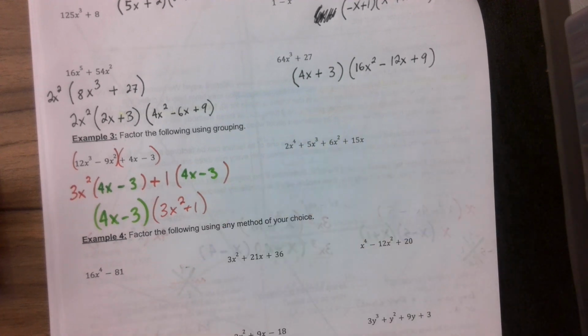Try the next one. Remember, try to see if there's something you can take out at the start, or a greatest common factor. Group it, and make sure all of your final terms are as simple as they get. Pause the video, try it out, and we'll come back in a minute.